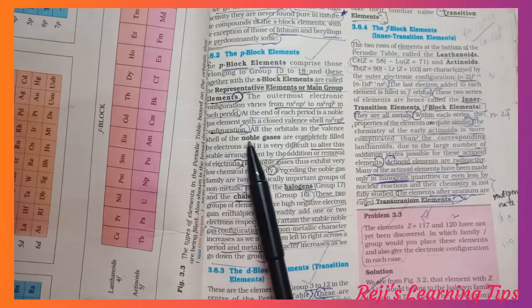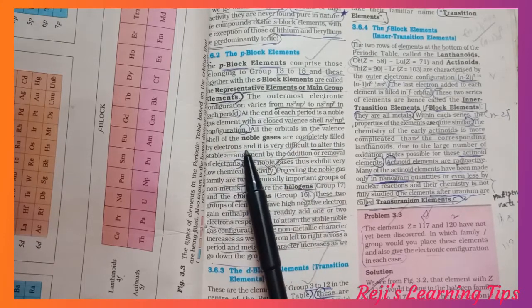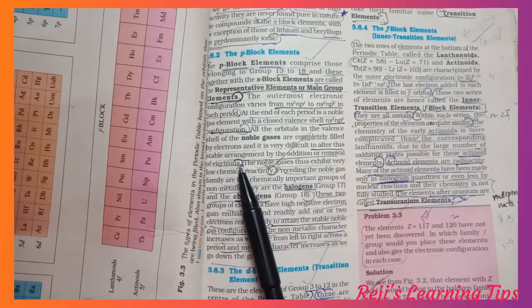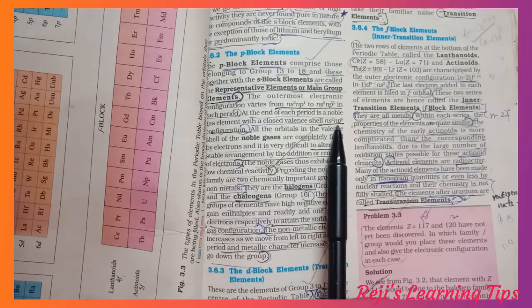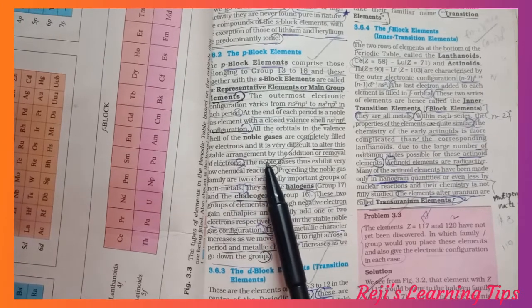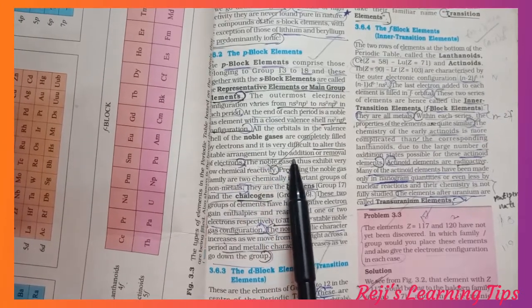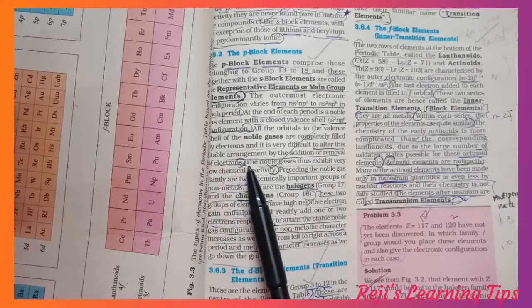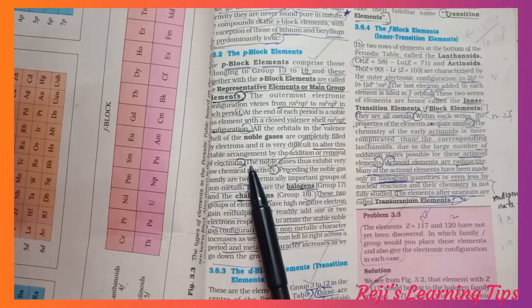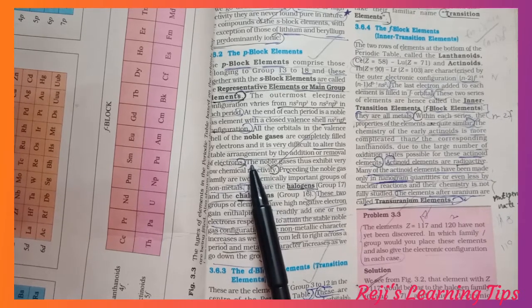All the orbitals in the valency shell of the noble gas are completely filled by electrons, and it is very difficult to alter the stable arrangement by the addition or removal of electrons, because their outermost shell is completely filled.